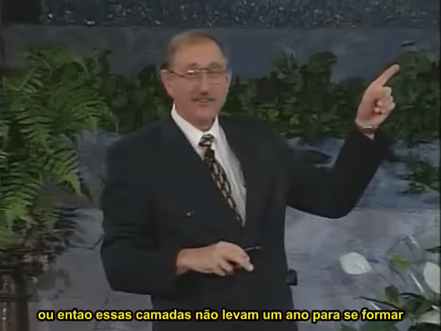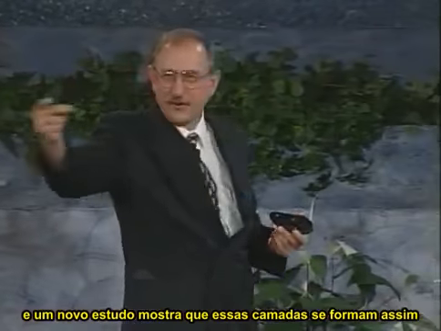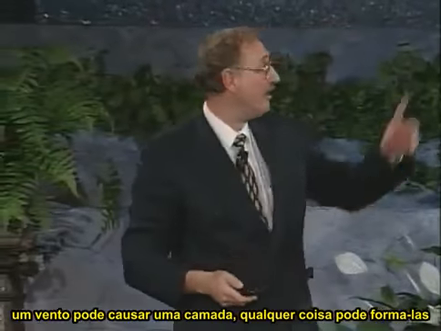Or else the varves don't take a year to form. And so new studies show that varves form like this. A wind can cause a varve. Whatever can cause a varve.